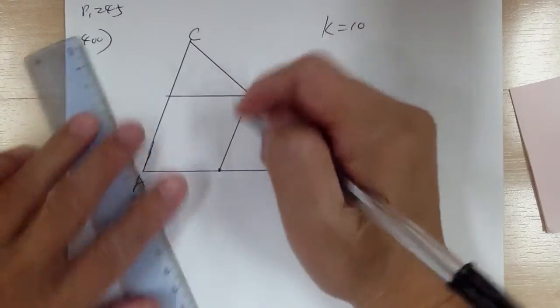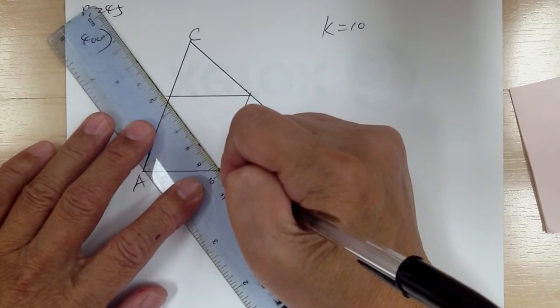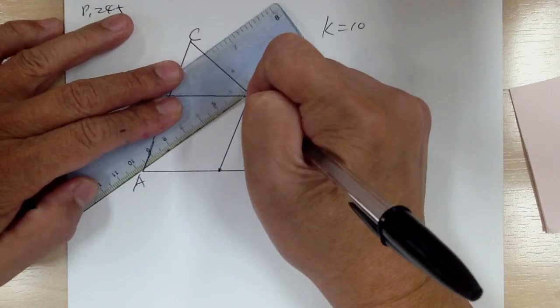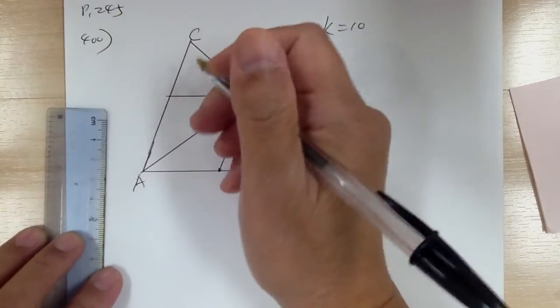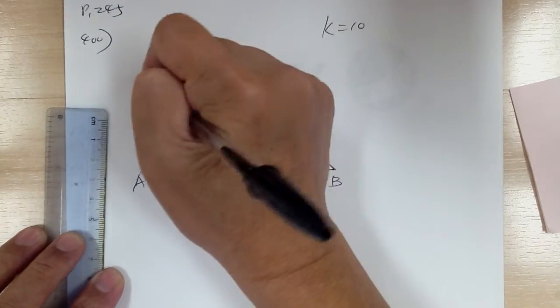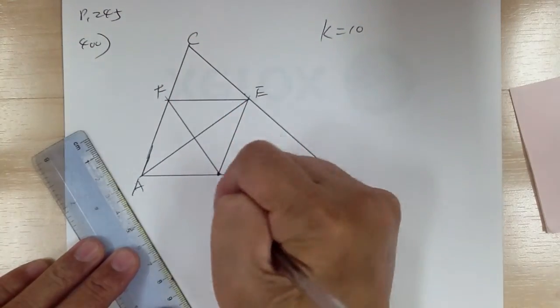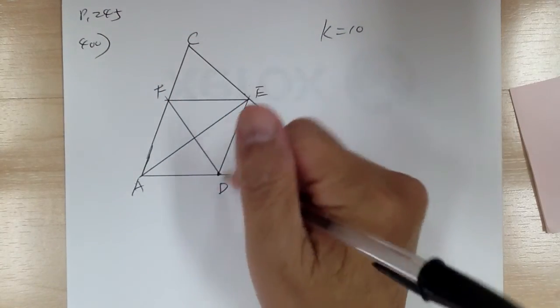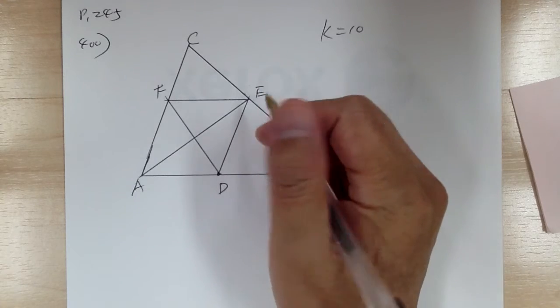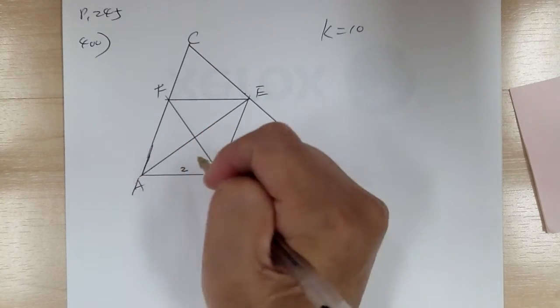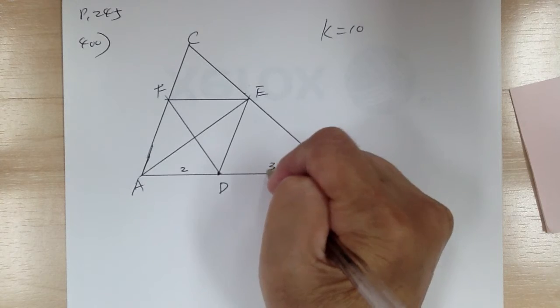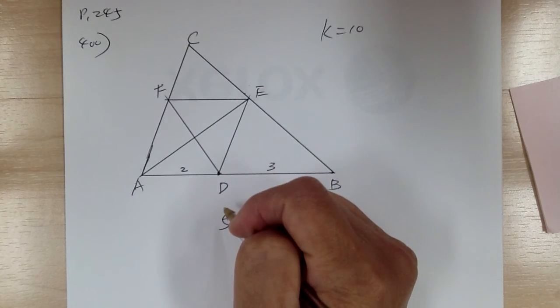So let's go and draw all these points. I draw an extra line over here. Okay, so AD equal to 2, DB equal to 3, so this is a 5.